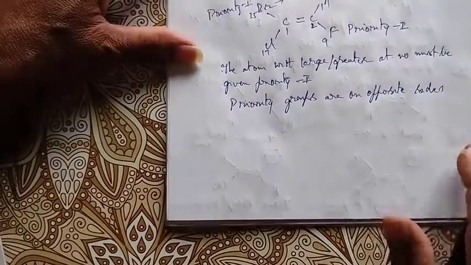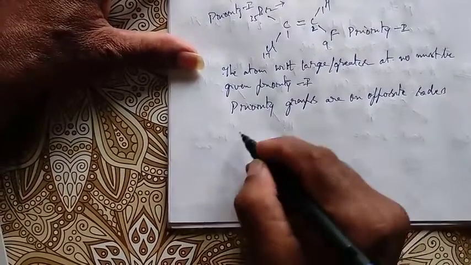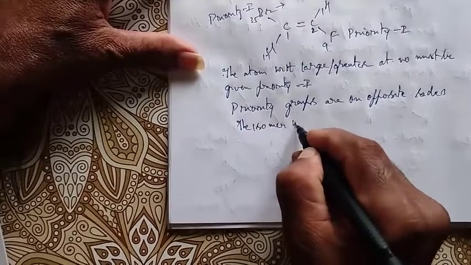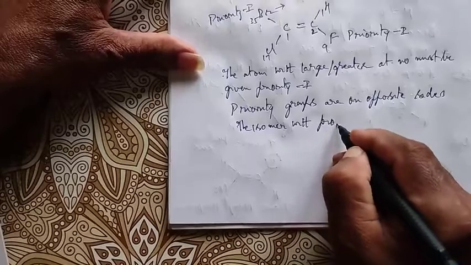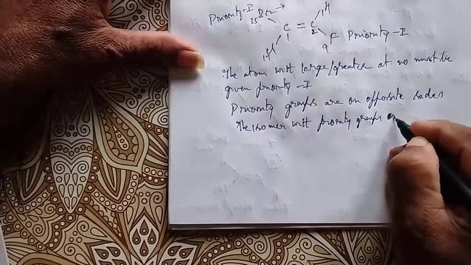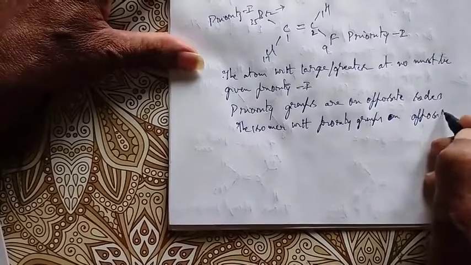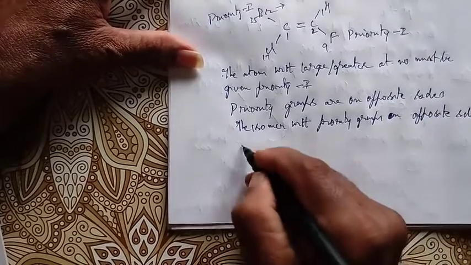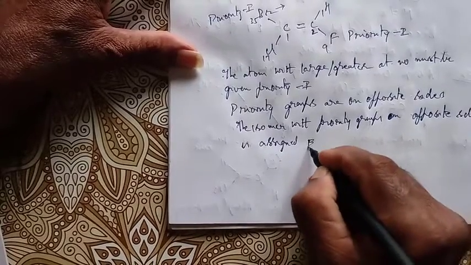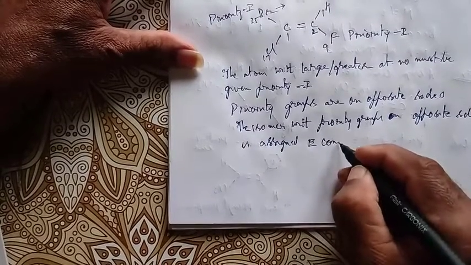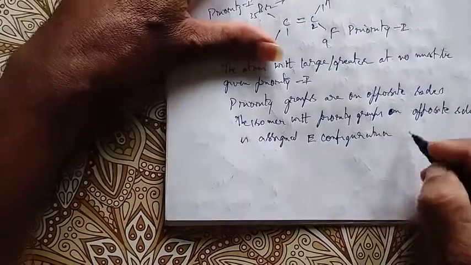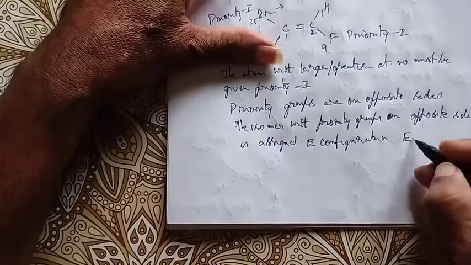As the priority groups are on opposite sides, the isomer is assigned E configuration. E stands for opposite.